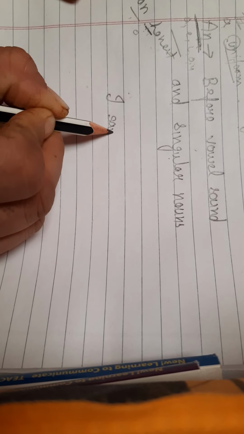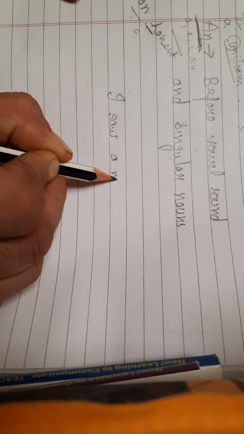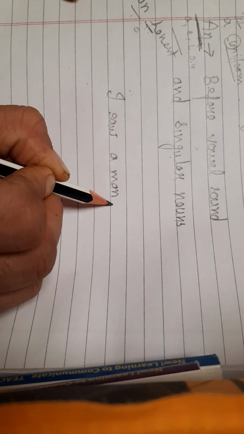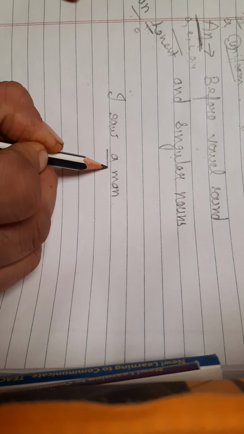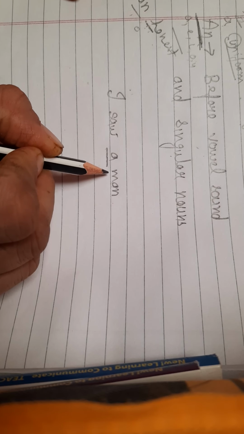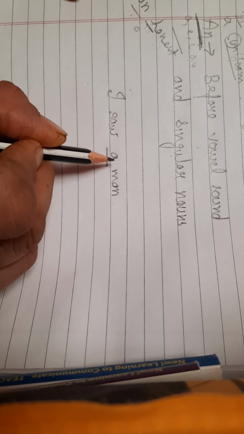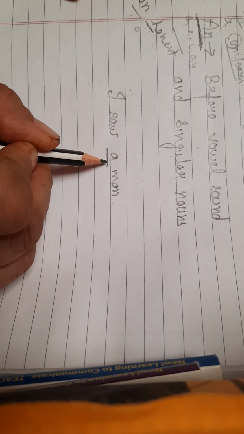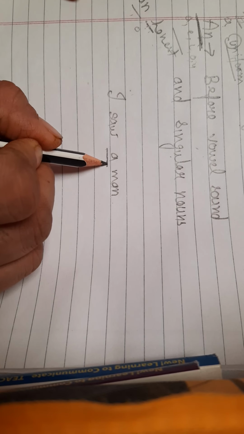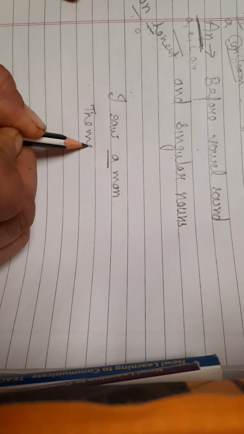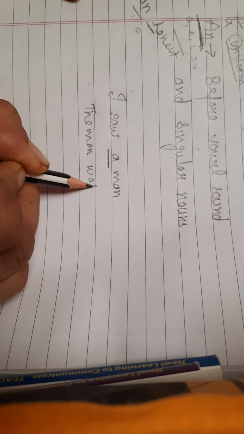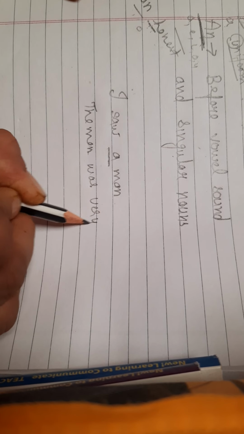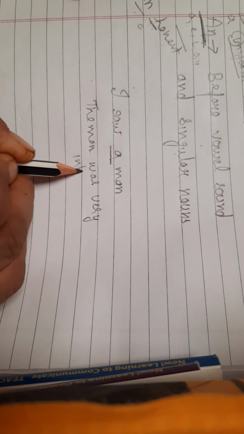Now let's take one example. For example, if I say I saw a man. Clear? Now here we are using a because we are not talking about any particular man. Okay, this is a general thing we are talking about. So here we use a. But if we repeat that word, the man was very intelligent.